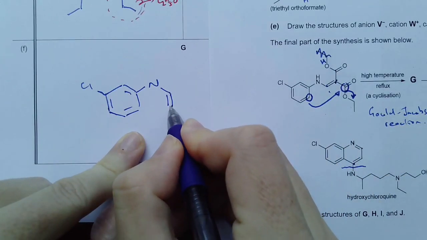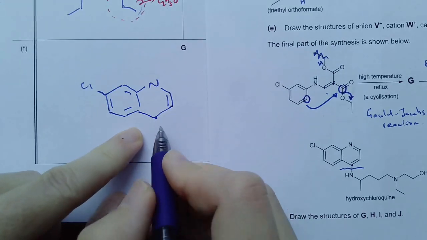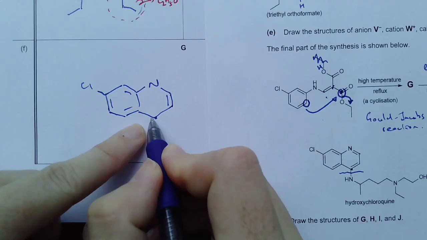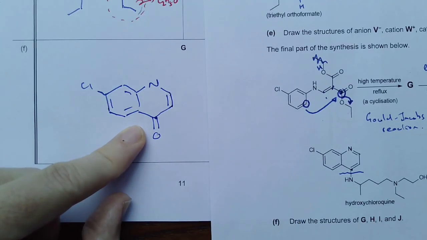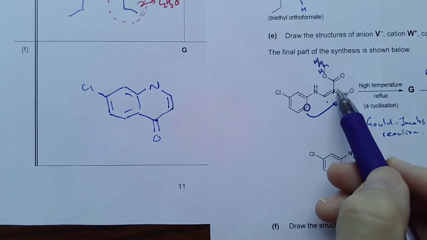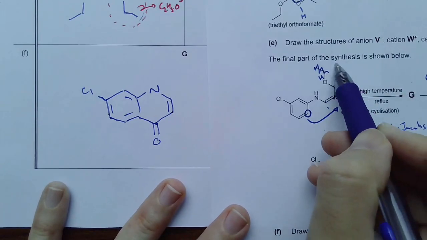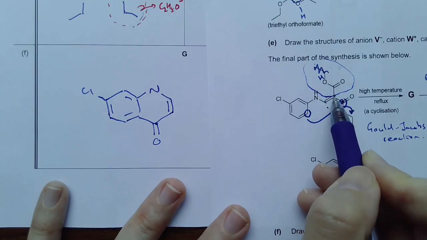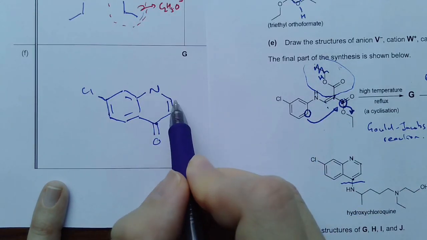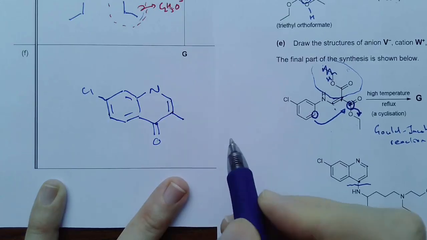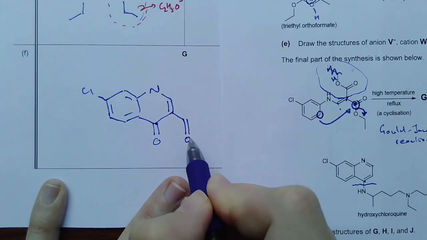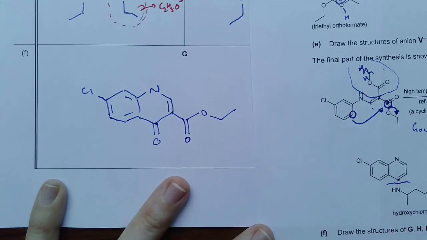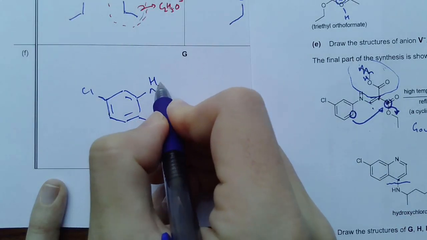So then I'm going to come down to here, and then this carbon is this carbon, so then I've got my carbonyl there, and then I need to work out where this bit goes, and that's on the second carbon away from the nitrogen, so I go 1, 2, so it's on this carbon here, so that's going to be like that, and it's an ester, and I need a hydrogen there.